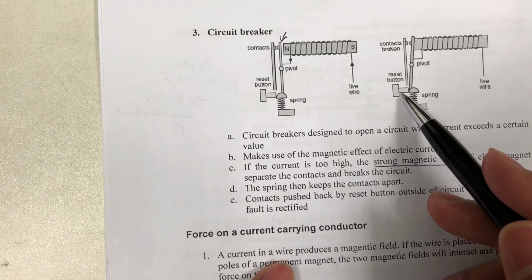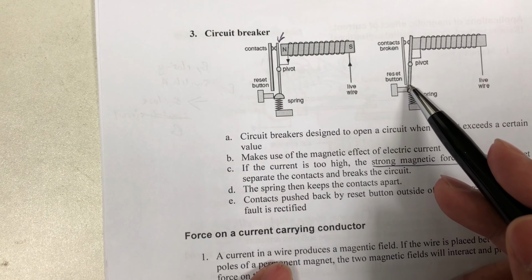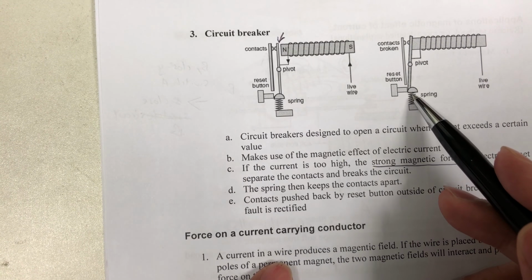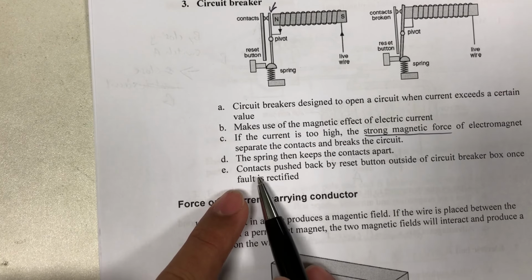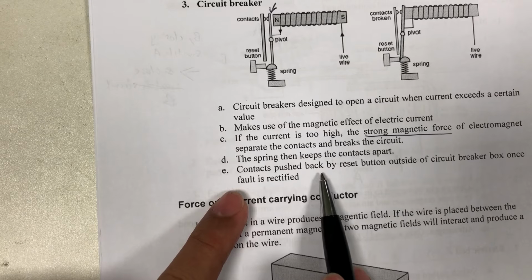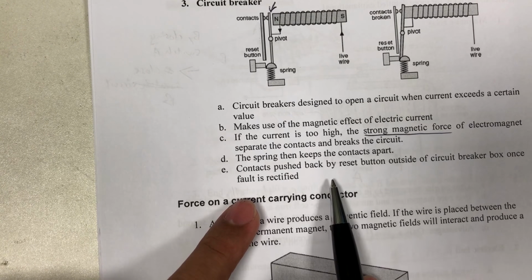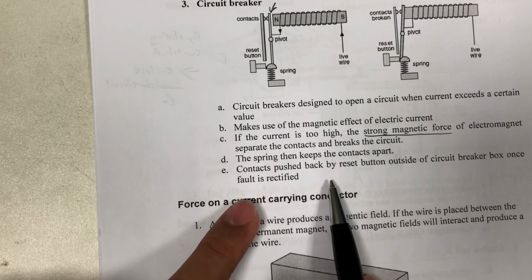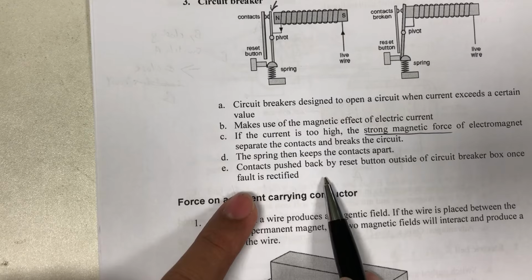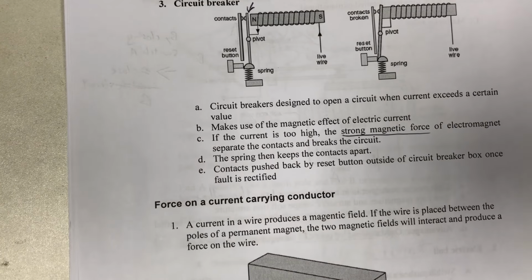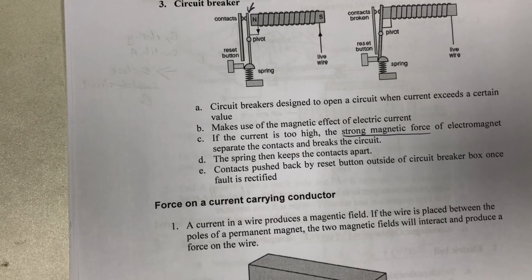You actually force the pivot, this contact, to be pivoted up and force the spring down to be loaded again. By doing that, we cause the contacts to come in contact with each other again so that the current can flow, but we only do this once the fault is rectified. So that's how we make use of the magnetic effect of a solenoid.